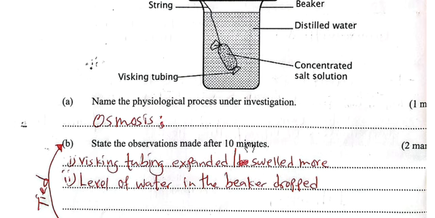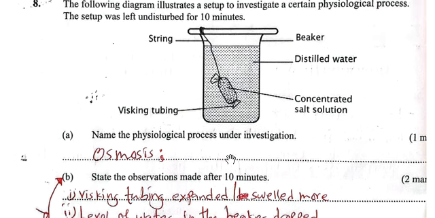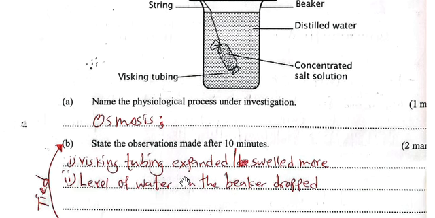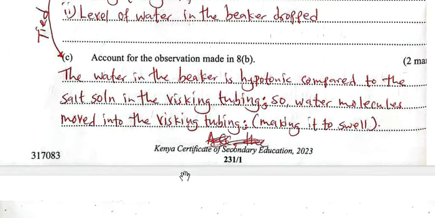So the observations made after 10 minutes: the visking tubing swelled more, or we can say it expanded, and the level of water in the beaker dropped. Then part C, account for the observation made above.